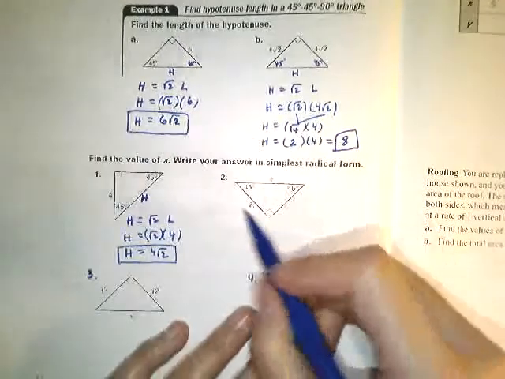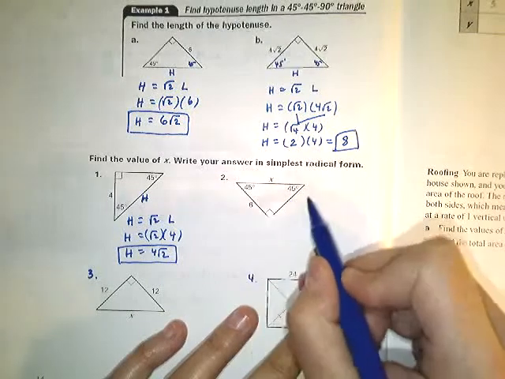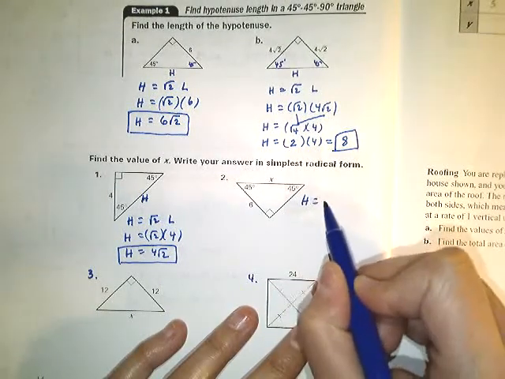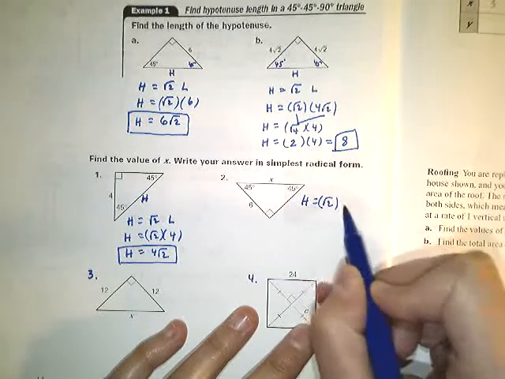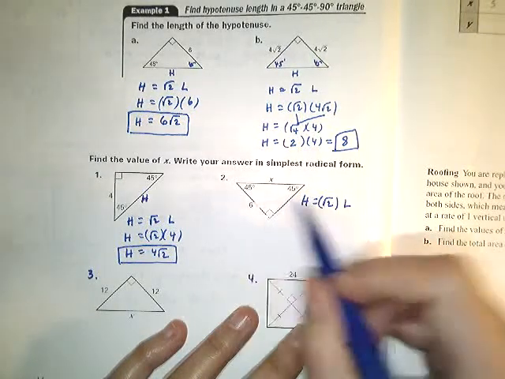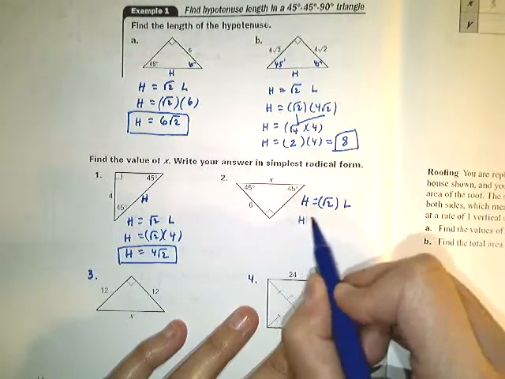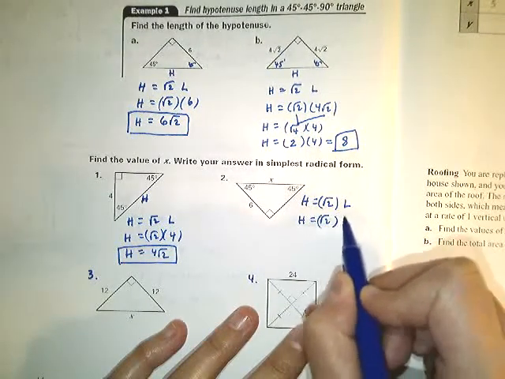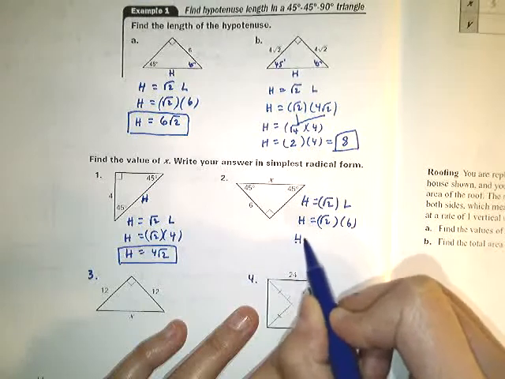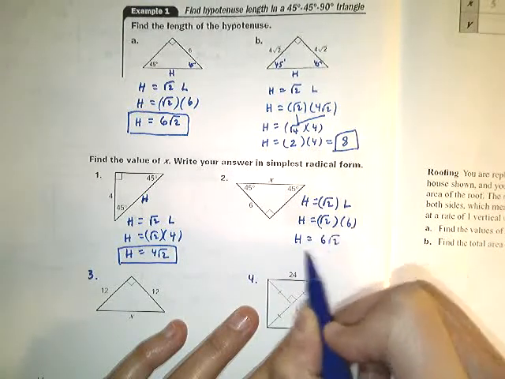Or on number 2, this is clearly a 45-45-90 triangle. So the hypotenuse is the square root of 2 times a leg length. The leg length is 6. Again, these are the legs. They come together to form the 90-degree angle. So that would be the square root of 2 times 6. So our hypotenuse length is 6 root 2.